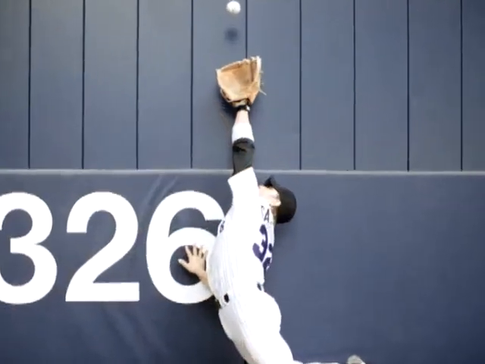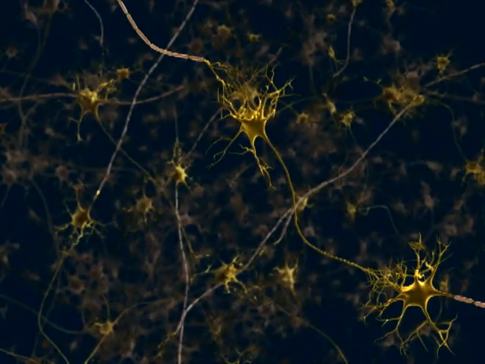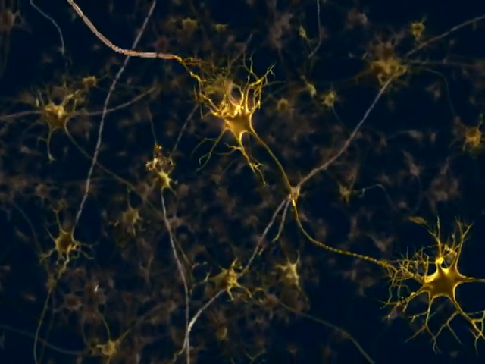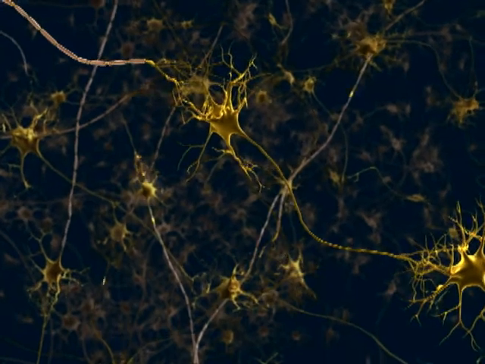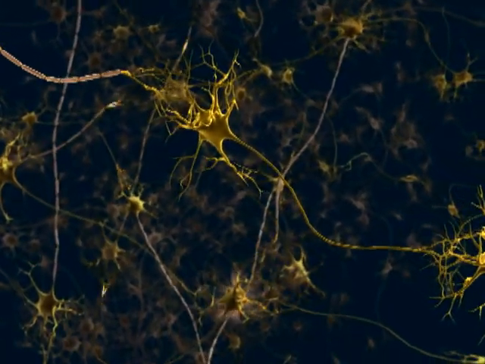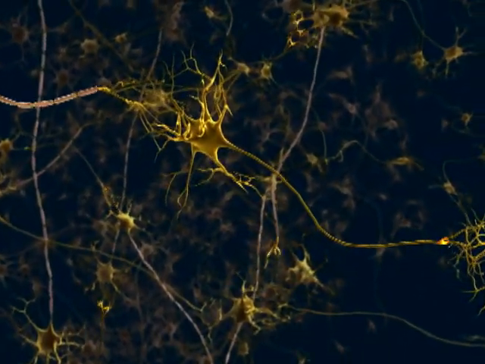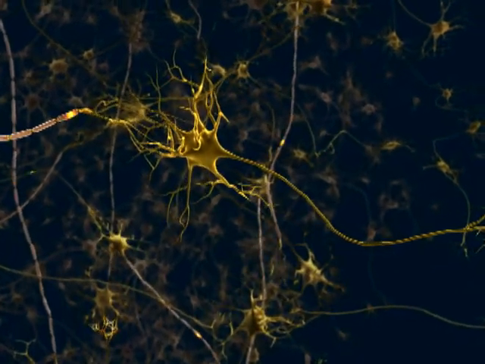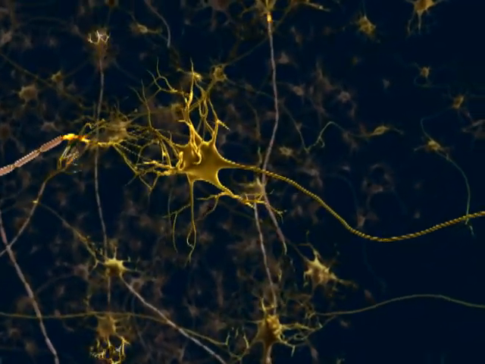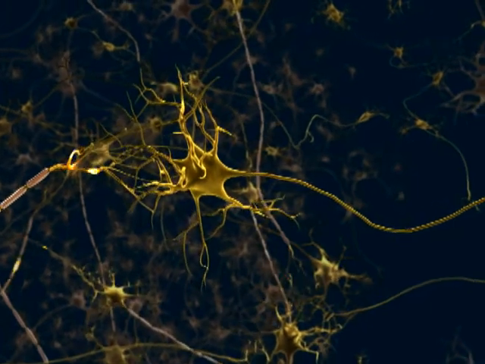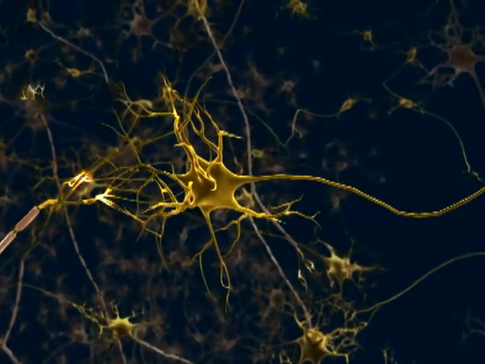This baseball player springs into action, his nervous system rapidly processing information in a network of nerve cells, or neurons. Each neuron receives input from one or more cells. In response, the neuron may generate an electrical signal known as an action potential that travels down the length of the axon.